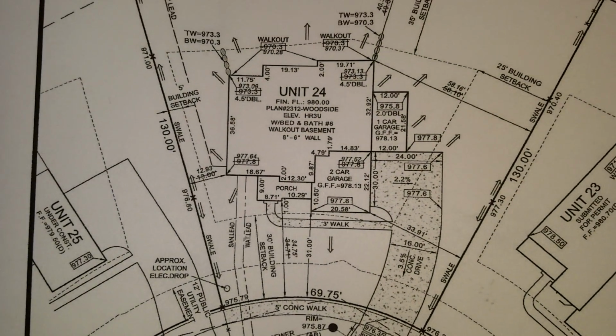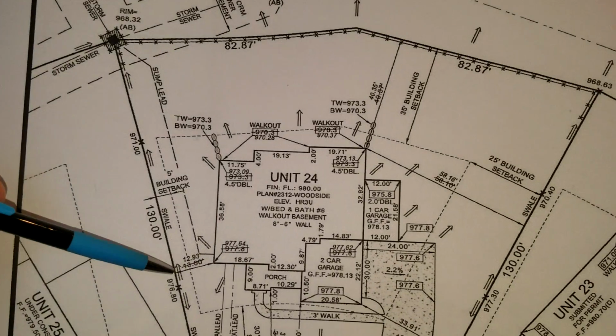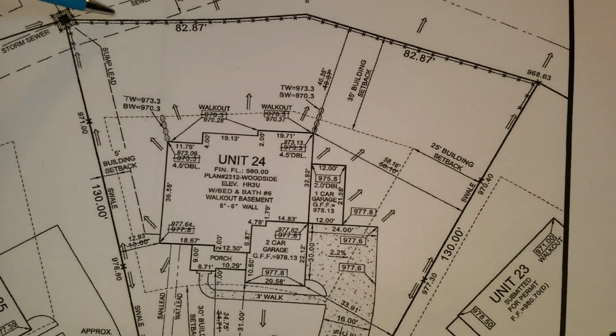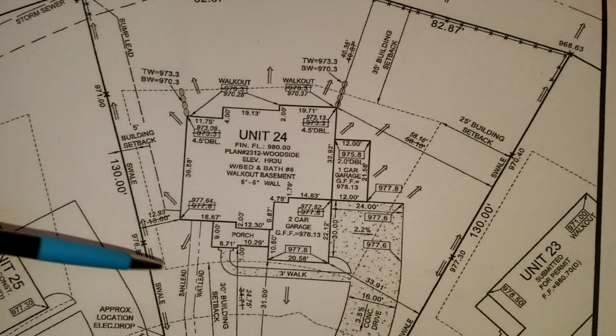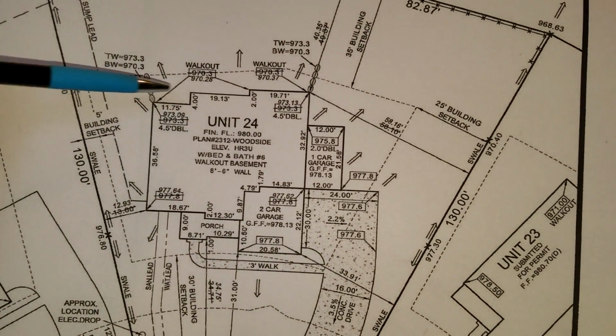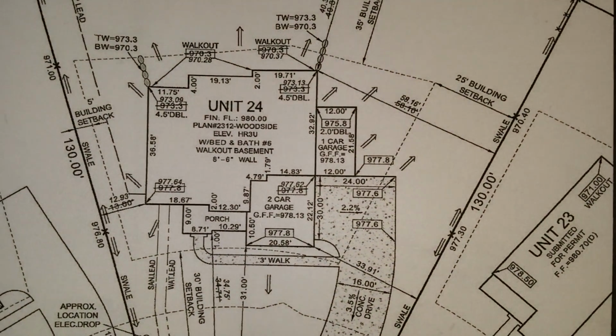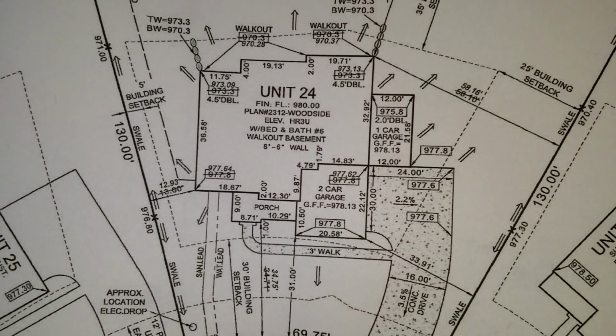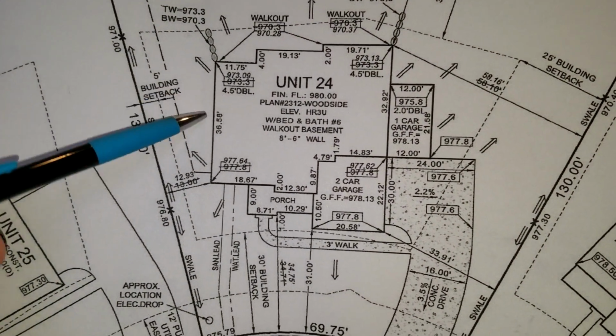So let's get you familiar with what we have here. This is the property line right here. That's the property line. This is the layout of the house. So this is a bird's eye view, basically. You got a topo or a topical. So we're looking down on the house.